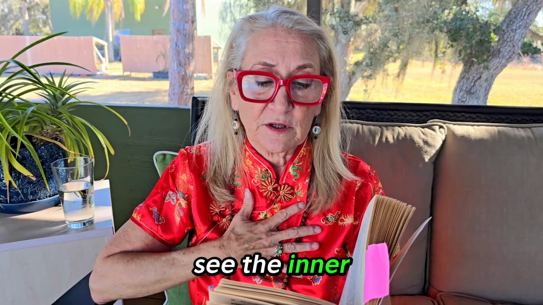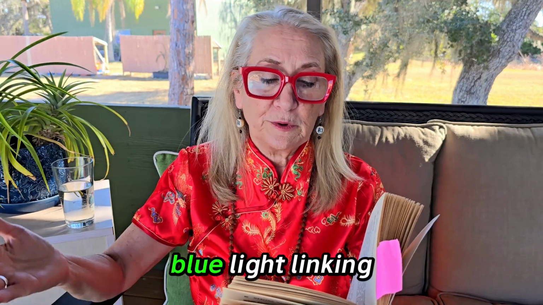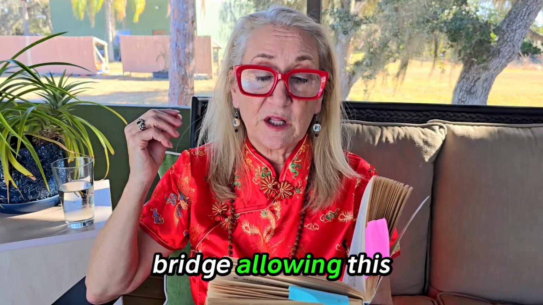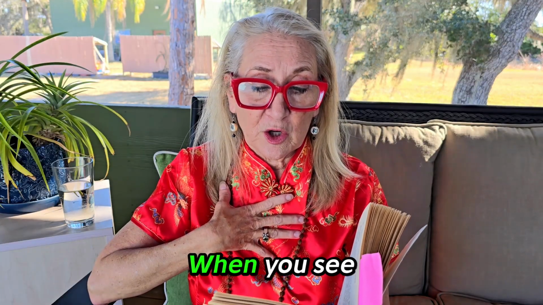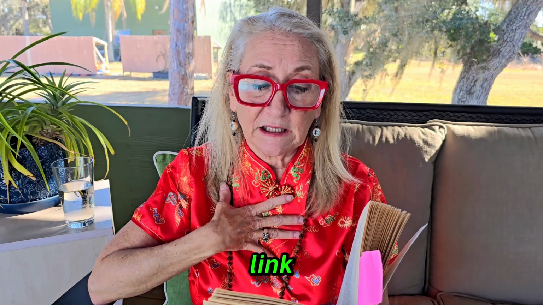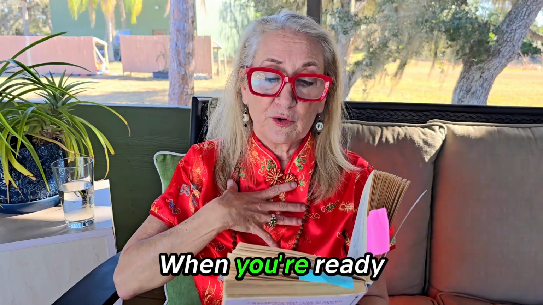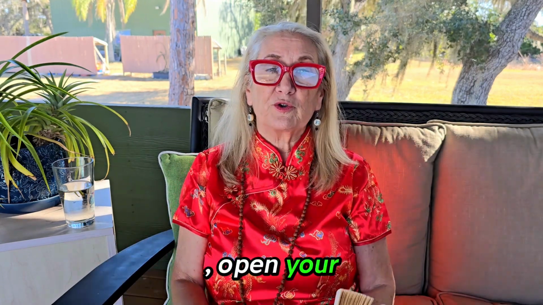See the inner and the outer blue light linking. Know that your body is a bridge allowing this linking. When you see the blue light link, know that your anxiety has passed. When you're ready, open your eyes.